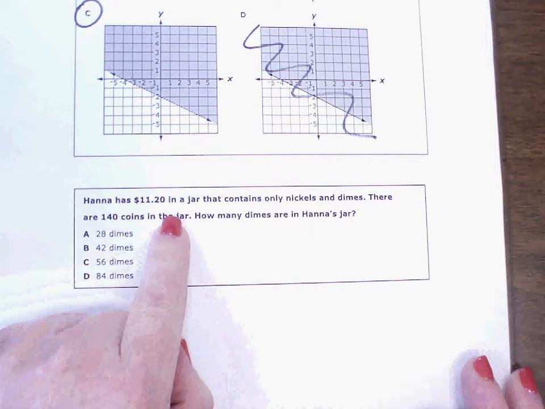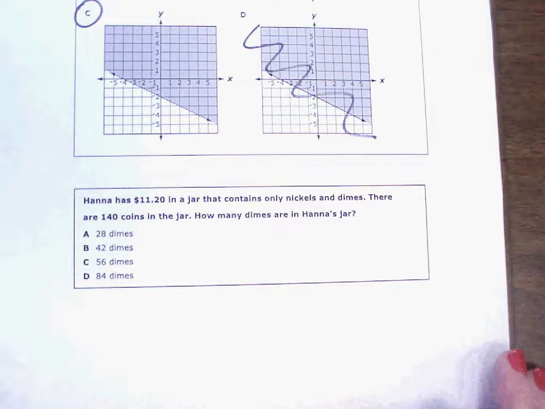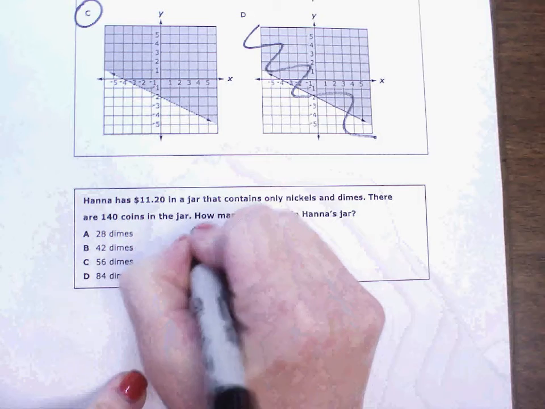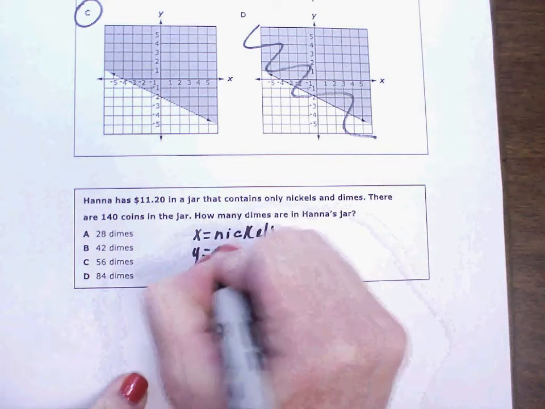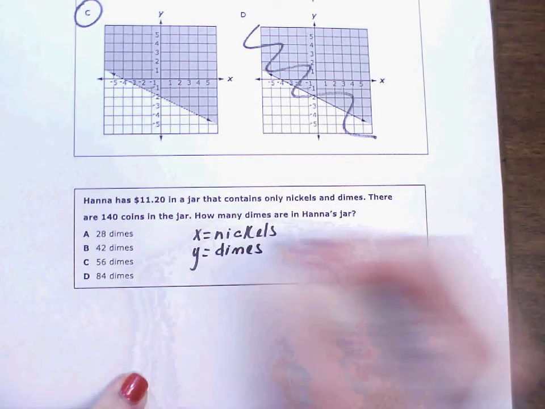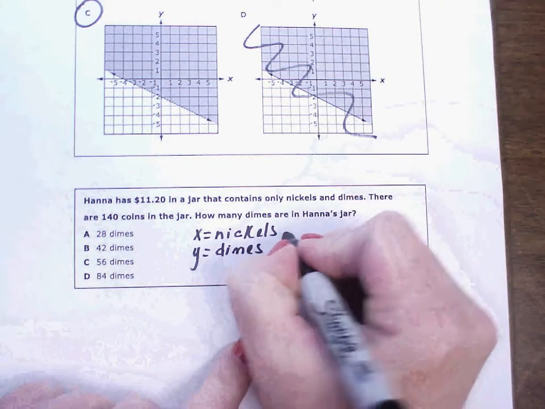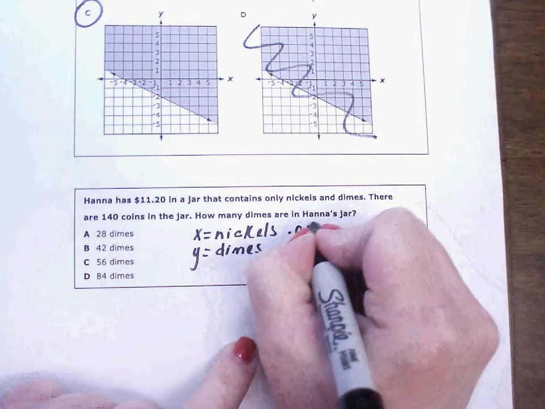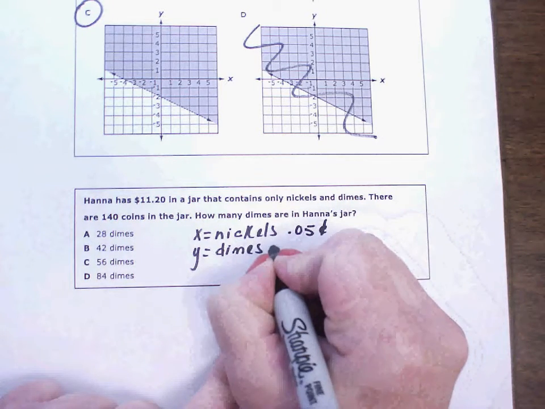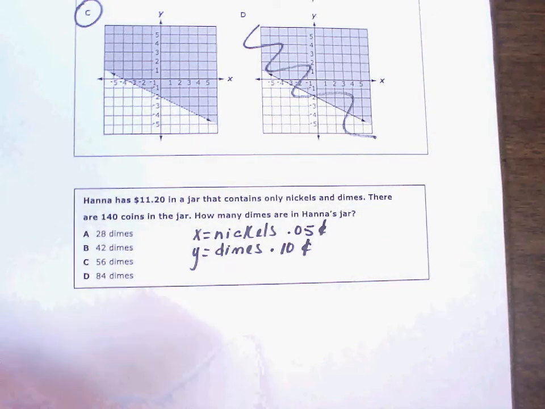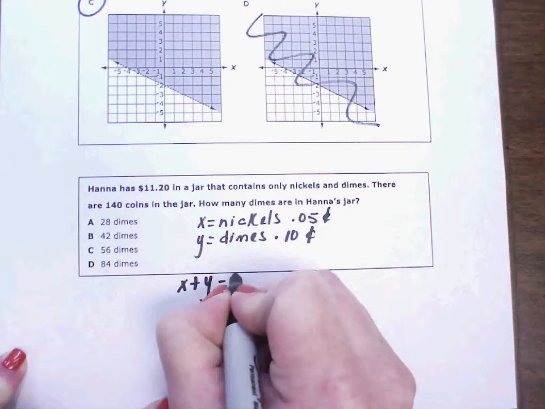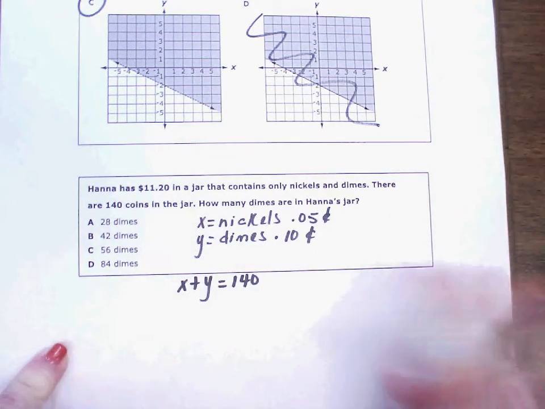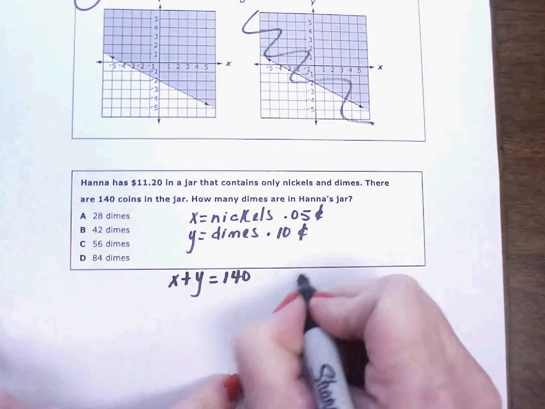Alright, next one. Sorry about that. Hannah has $11.20 in a jar that contains only nickels and dimes. So we're going to say that x equals your nickels and y equals your dimes. Now nickels are 5 cents and dimes are 10 cents. There are 140 coins in the jar. So that's the first equation: x plus y equals 140.